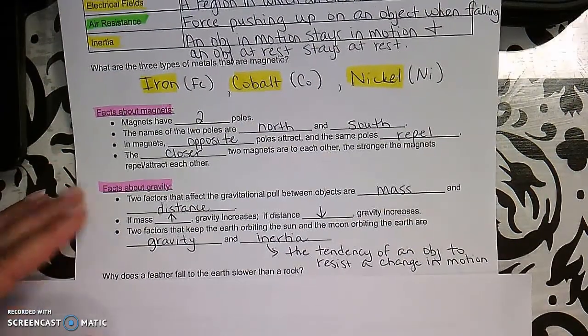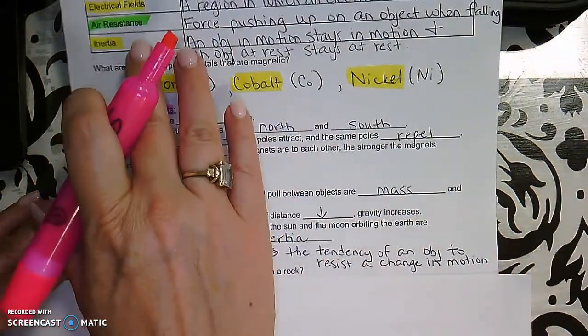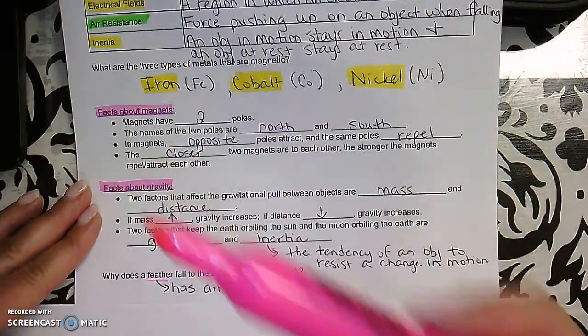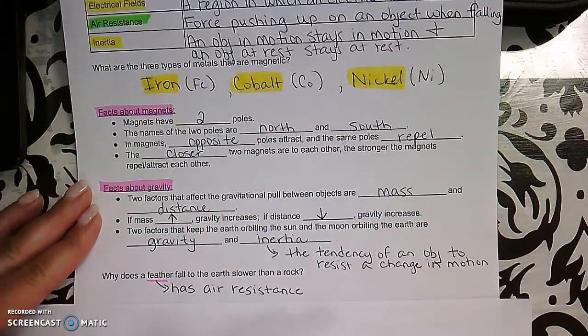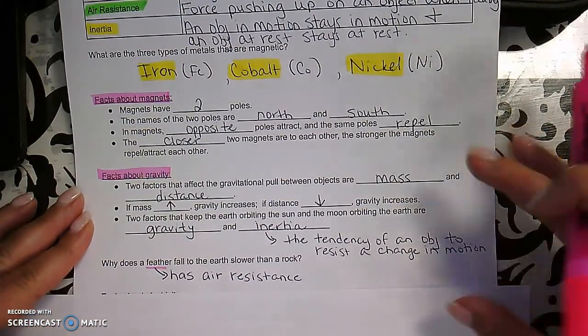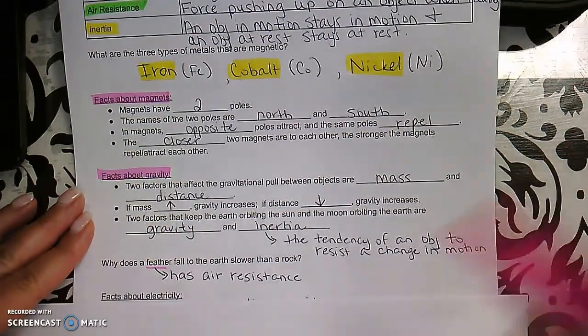So why does a feather fall to earth slower than a rock? If we look back up here, it's because the feather has air resistance. The force pushing up on it, the air pushing up on it, causes the gravitational pull to be not as much. So facts about electricity.